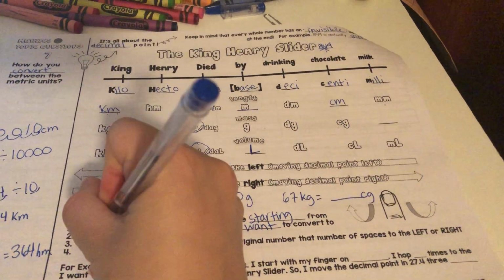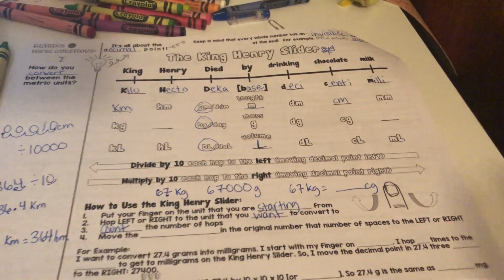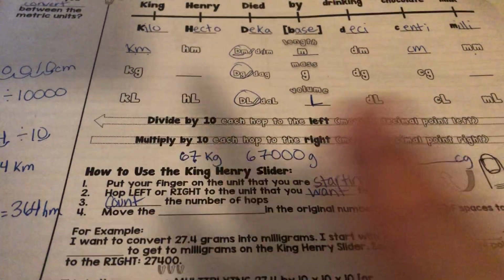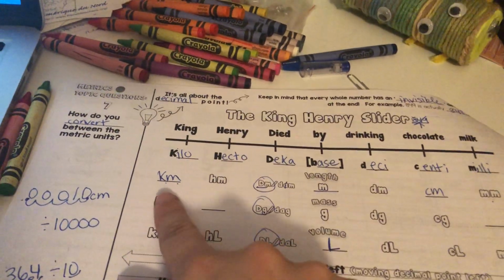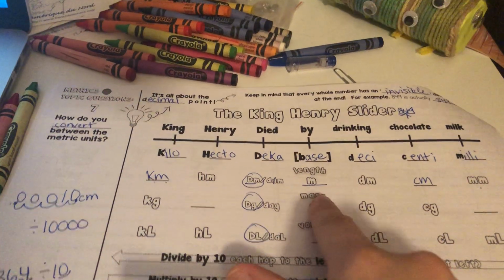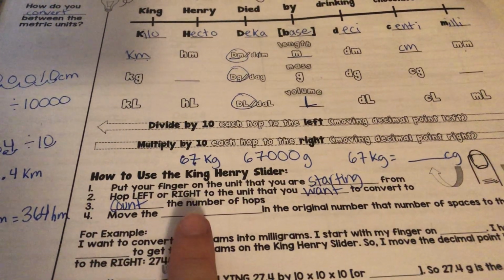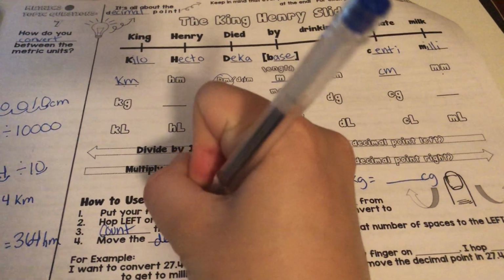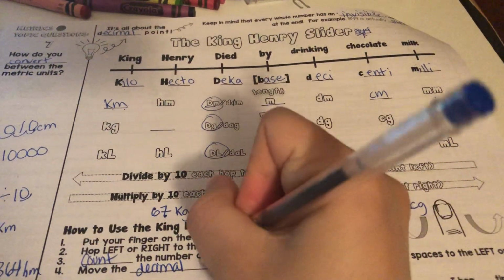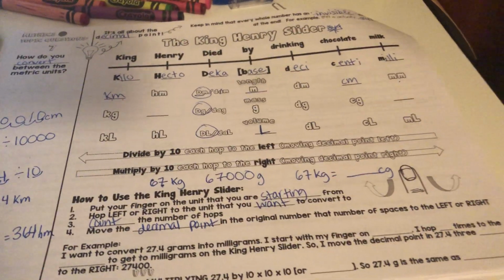Count the number of hops. Remember, don't skip that step. Count it 1, 2, 3, 4, 5, whatever. Make sure that you count it that way so you don't overlook it, because you might think 1, 2, 3, 4 and then forget that it's 1, 2, 3, 4. You might miss one. So count the number of hops. Move the decimal point in the original number that many spaces to the left or right.